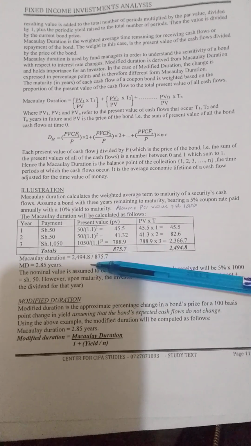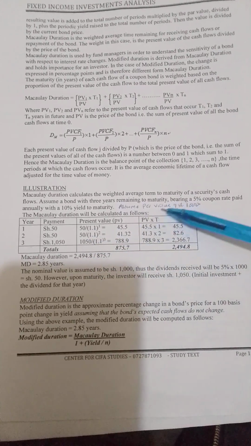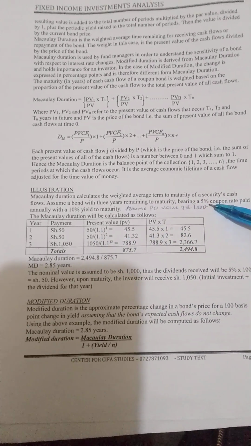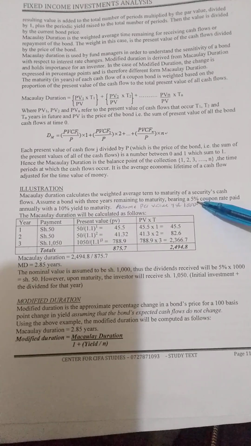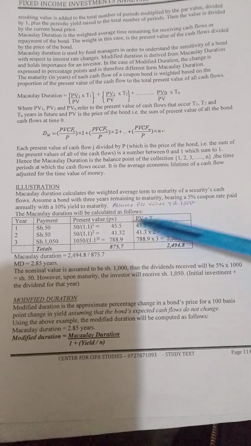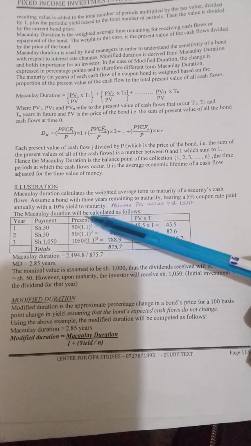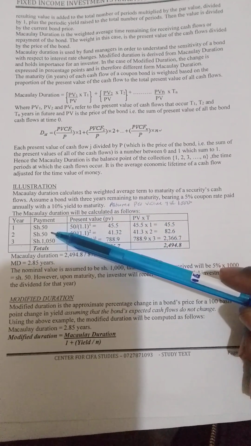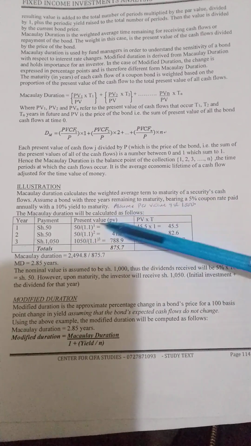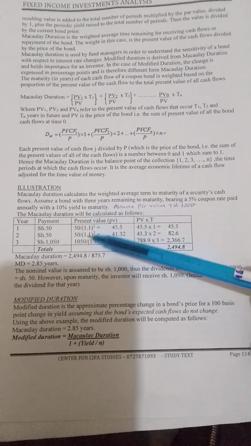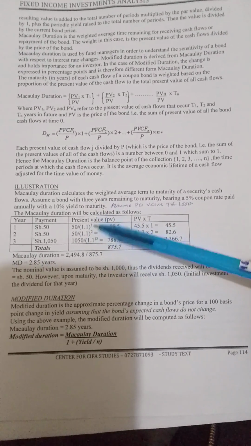Right, so I've shown you how to calculate the Macaulay duration. Very simple. You just pick the coupon rate. Sometimes these percentages do confuse some students. The 5% coupon rate, and then we have 10% yield to maturity, YTM. To calculate the interest that you are paying, you use the coupon rate. Don't use the YTM. YTM is used when you are calculating the present values.